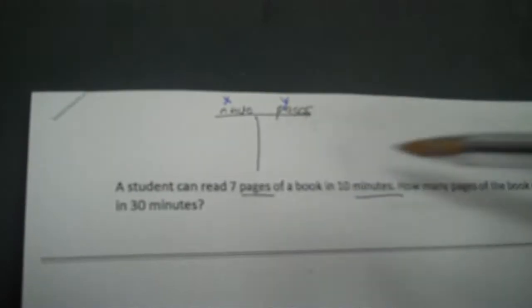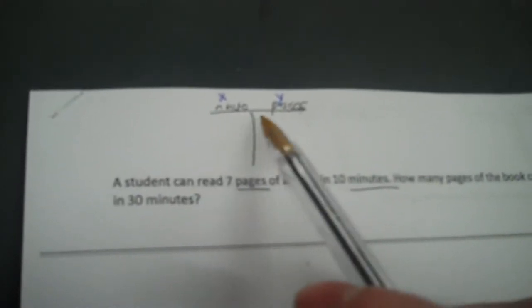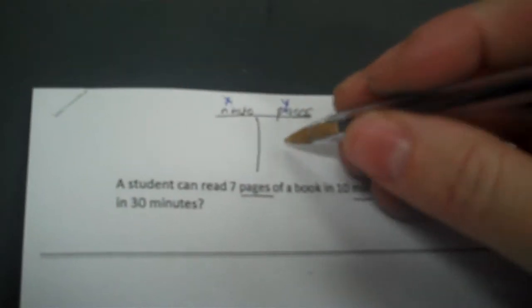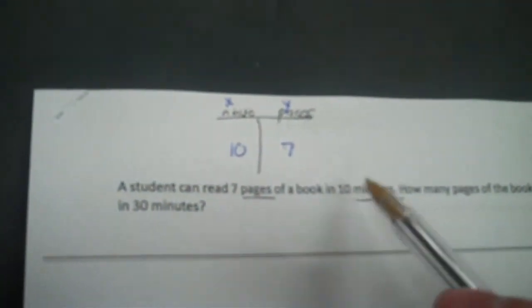Now I do have a question for you. First off, place these in the table and don't put them right at the top. Give yourself some space. So 7 pages and 10 minutes. Remember to put the labels where they belong: 10 minutes, 7 pages, and we have 30 minutes, but I don't know how many pages, so I'm going to put P. Okay, P pages.